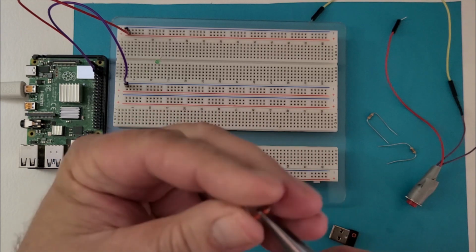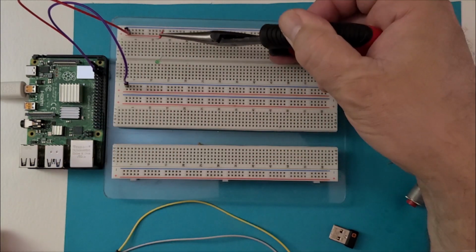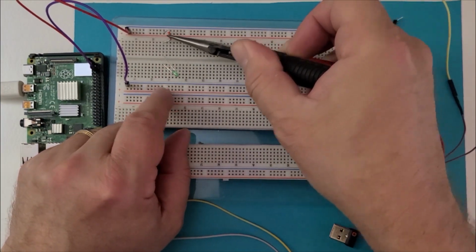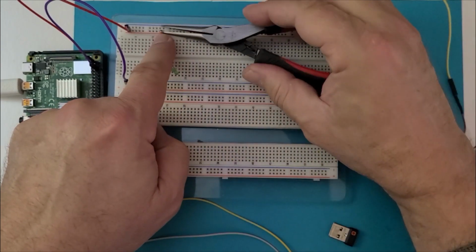This a little bit of jumper wire, and I'm just going to use it to connect one of these over here. Come on, get in there. There we go.